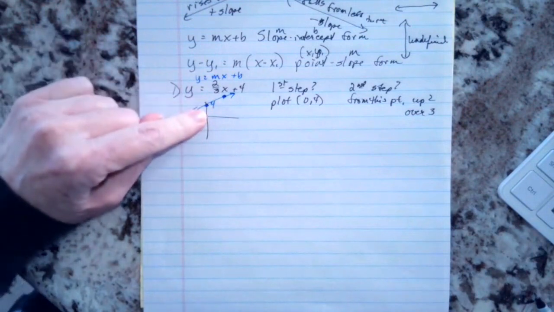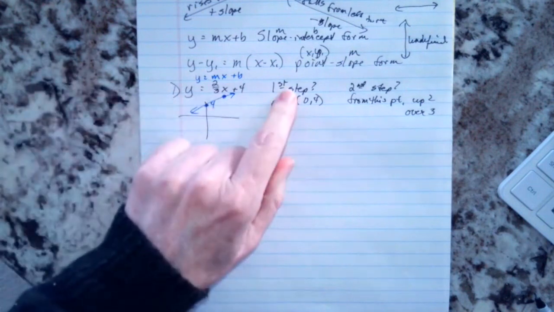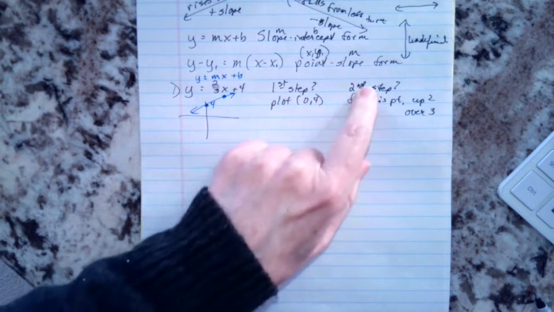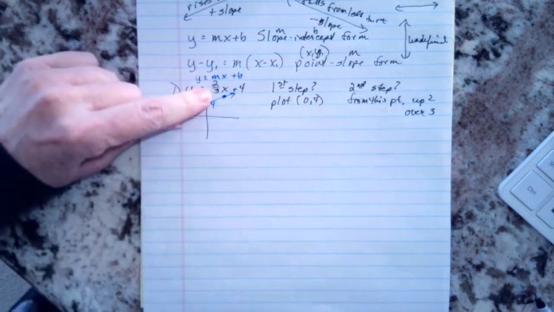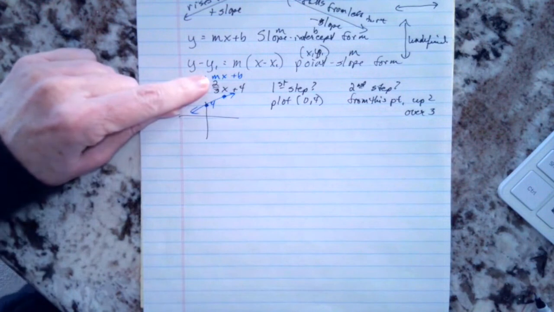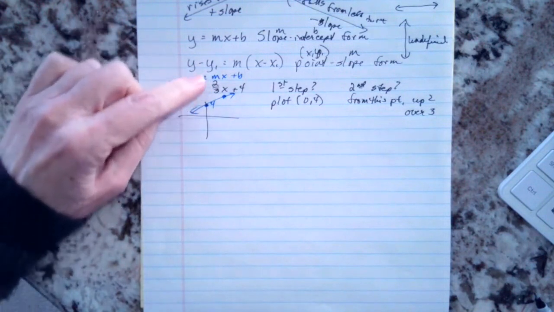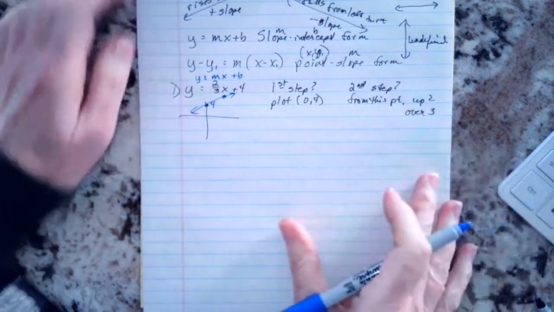There's his name, y equals 2/3 x plus 4. There's his driver's license picture, his name and his picture, what he looks like. So the first step is to plot where you begin, (0, 4). The second step is, from this point, go up 2 and over 3. So it's always up or down. If it's a negative, it'll be down. Up 2, in this case, because it's positive, and over 3.